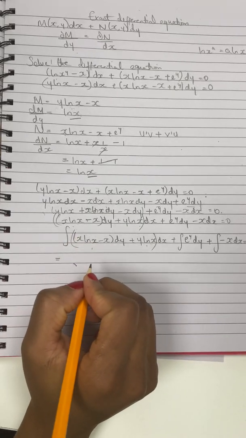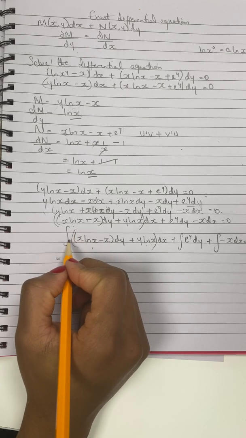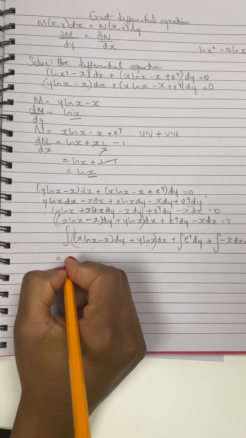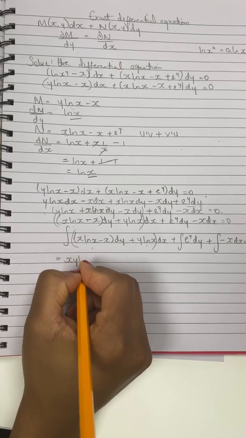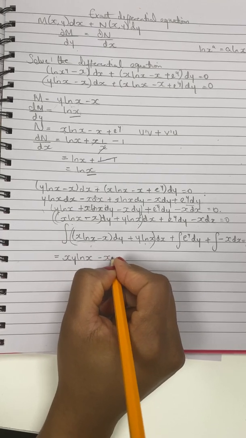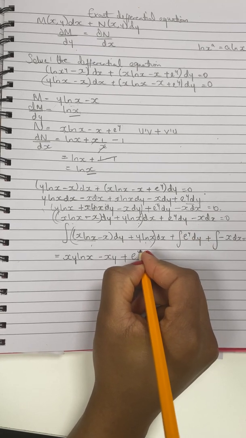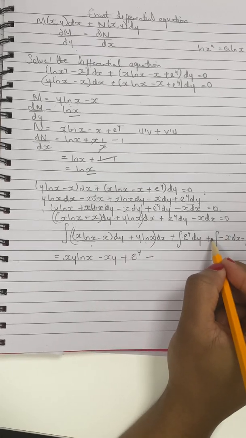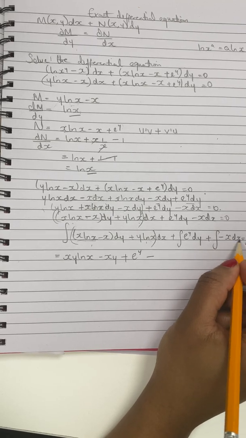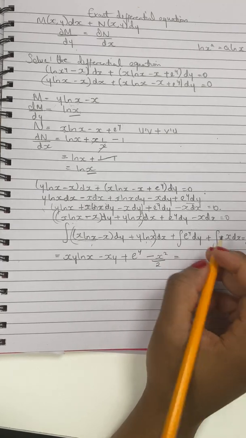So I can do this as well. Integrating x ln x minus x with respect to dy gives me xy ln x minus xy, because x ln x minus x is a constant, plus the integral of e to the power of y, which is e to the power of y, plus the integral of minus x with respect to dx, which gives me minus x squared divided by 2, and the integral of 0 is c.